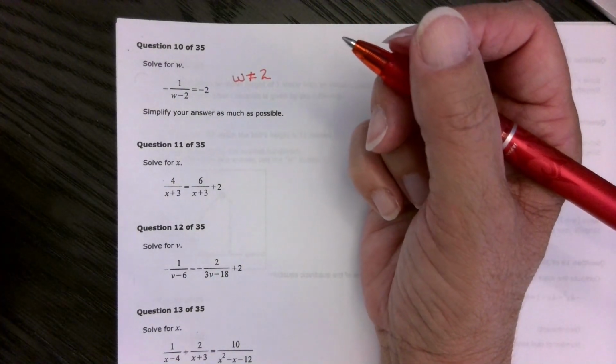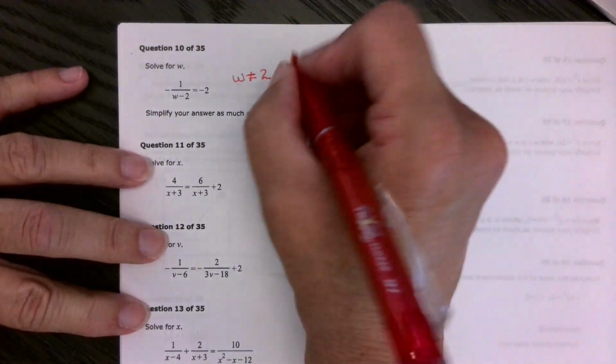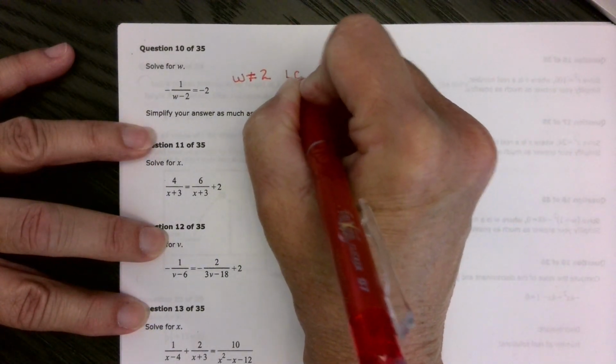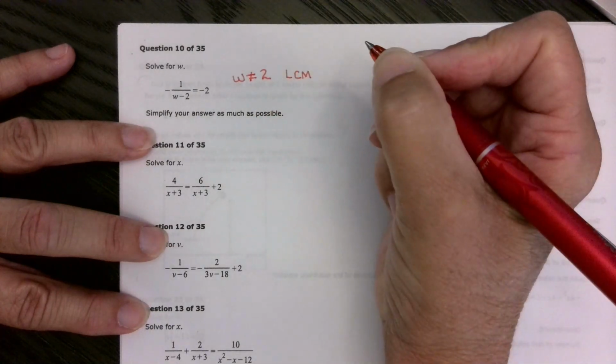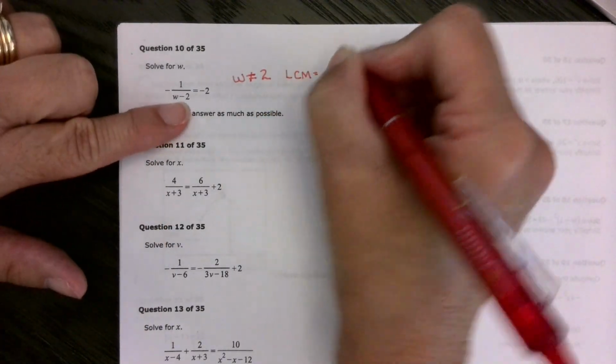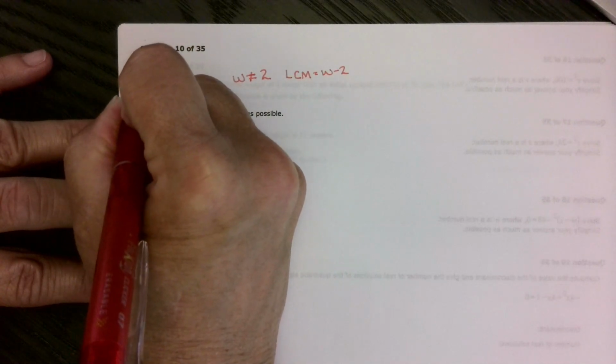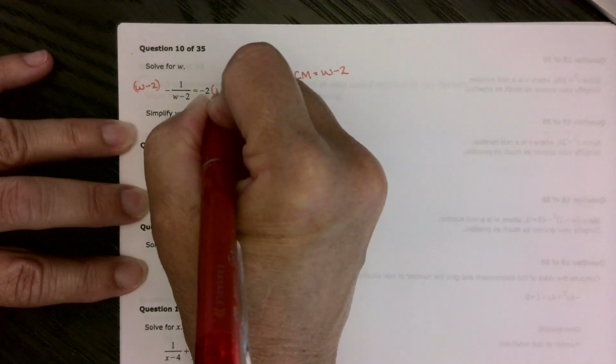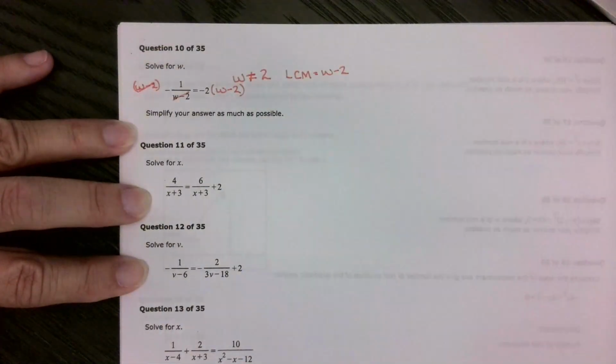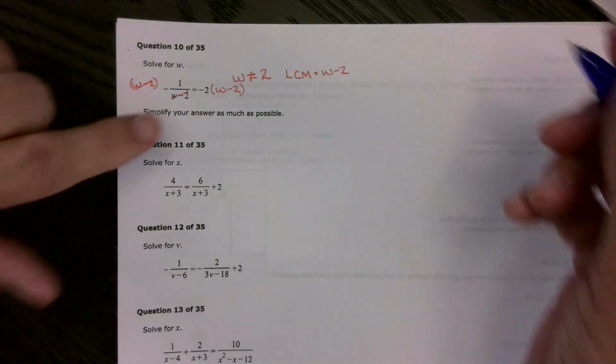So what I'm going to do is, I don't like working with fractions, so I'm going to still stick with multiplying by the least common multiple. I only have one denominator, so that's our least common denominator or least common multiple. I am going to multiply this side by that, and I'm going to multiply this side by that. Here, these cancel, and that's why we're doing that. So we get those to cancel out.